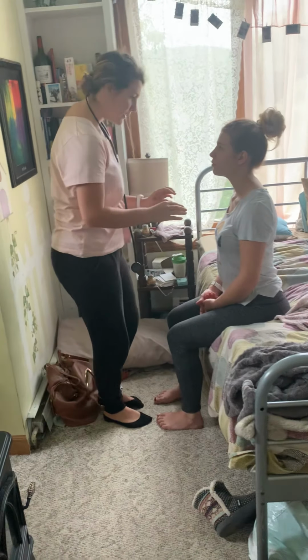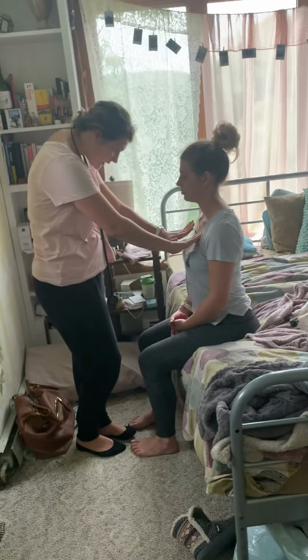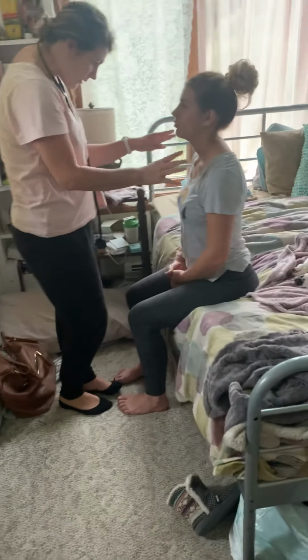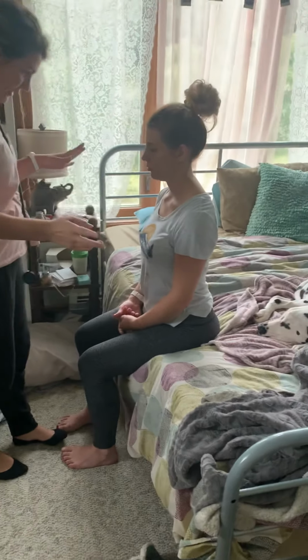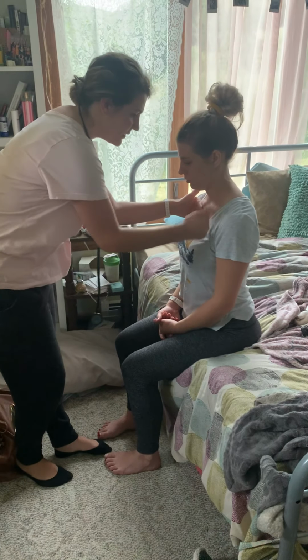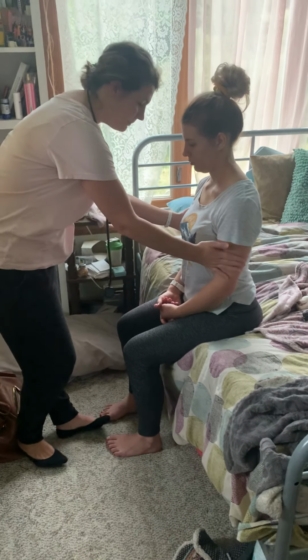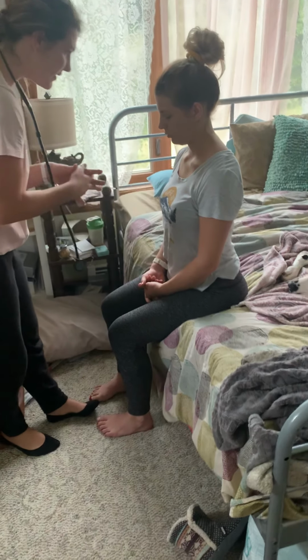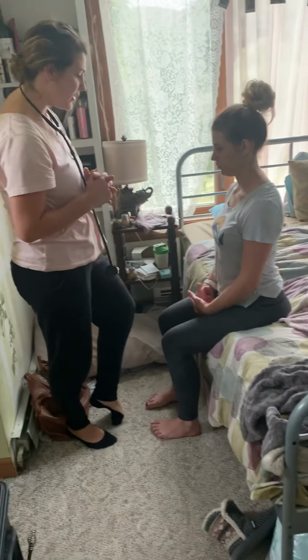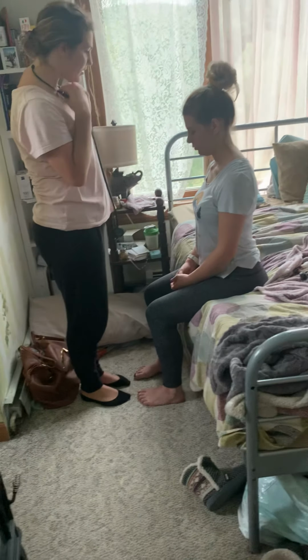And I'm just going to check your skin around your precordium, as well as the rest of your body, and it all looks good. The temperature is nice and warm, normal. I don't see any lesions. I don't see any blue around your lips or your nails or your feet at all, so that's good. That indicates some good circulation, so that's good.